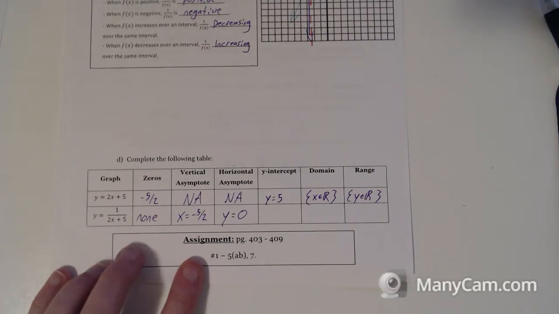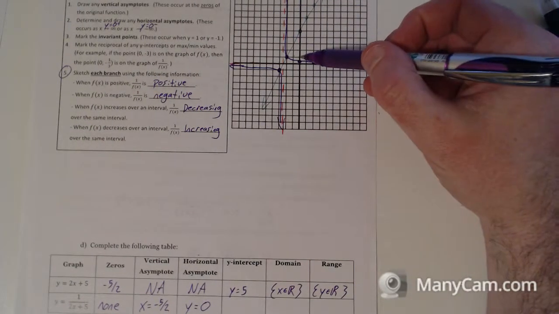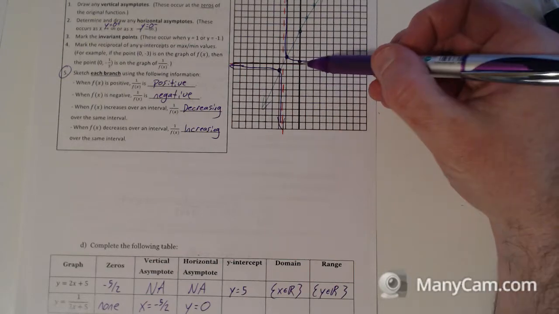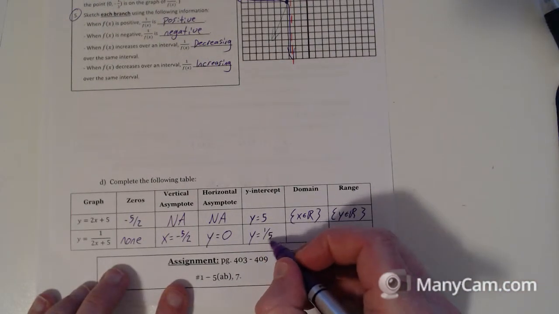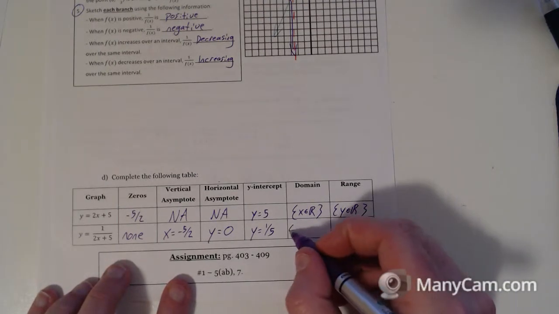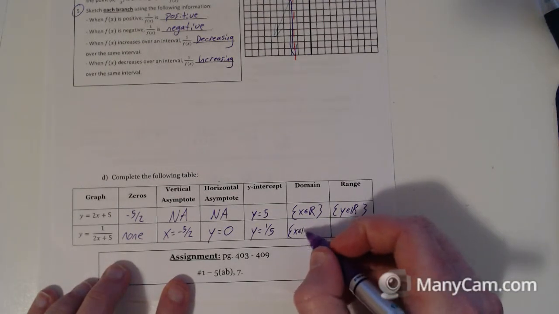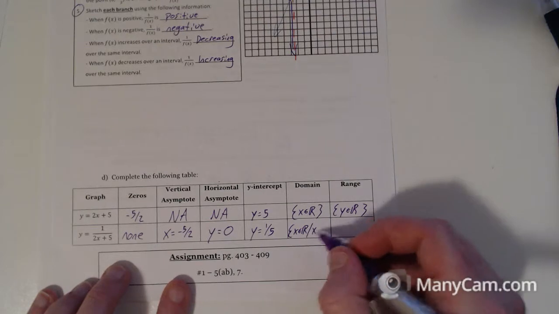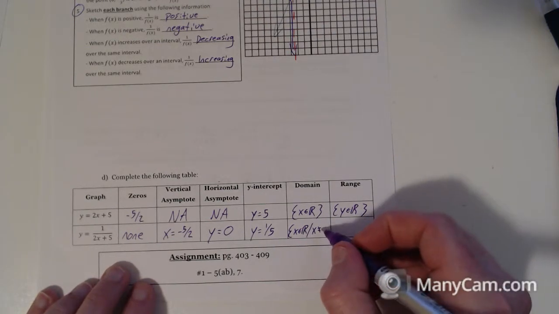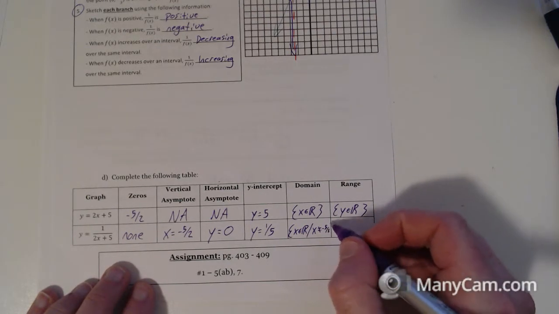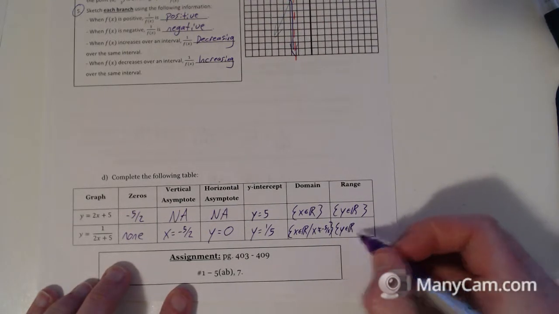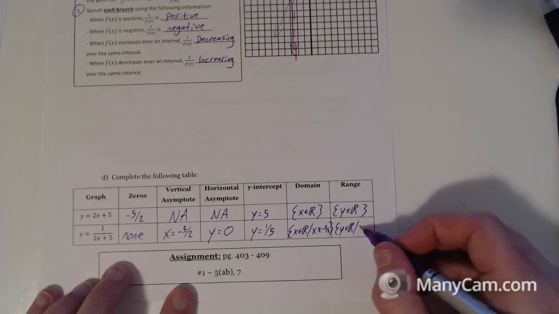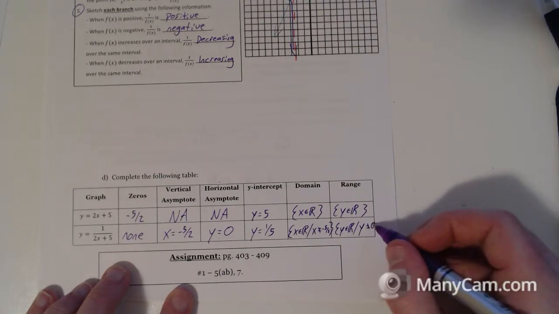Horizontal asymptote when y is 0. What is the y-intercept? Where does it touch this right here? That's actually at a 5th. Domain, x cannot be -5/2. Range, y is a real number so long as y is never 0.